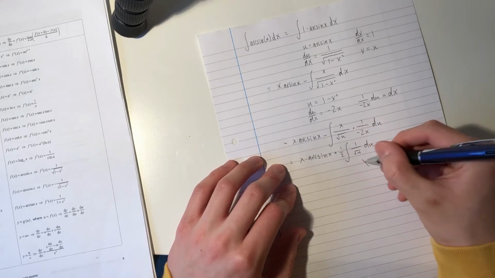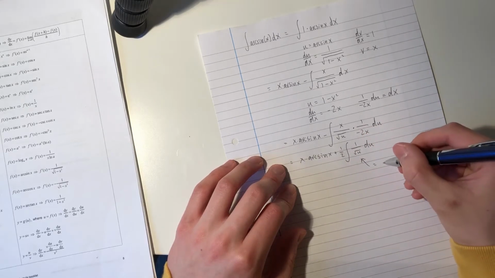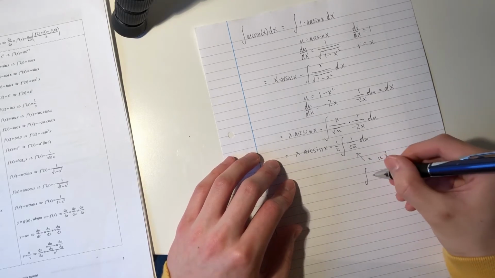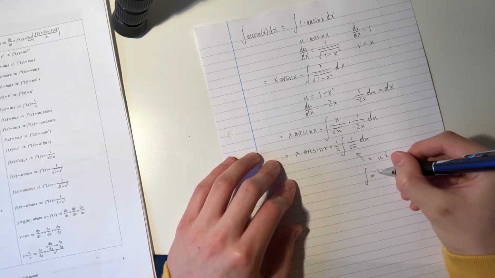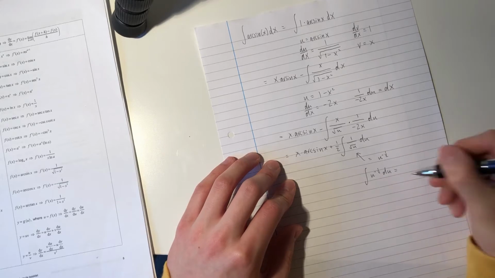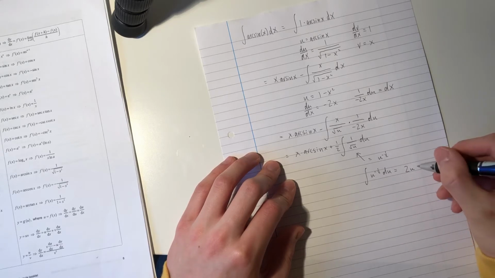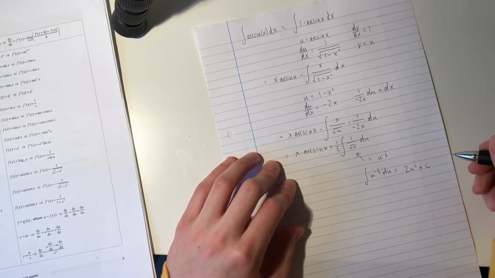Now if we take this bit, this is the same as u to the minus 1/2, and therefore we have the integral of u to the minus 1/2 du, which is equal to, if we just do normal integration rules, 2u to the power of 1/2 plus c, right?